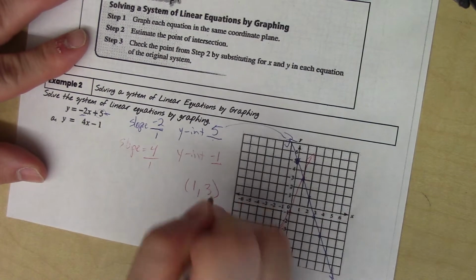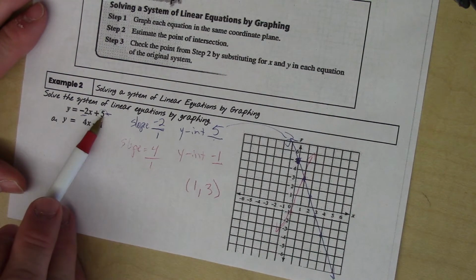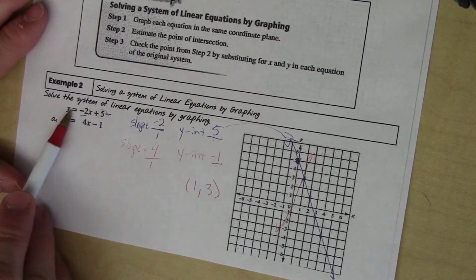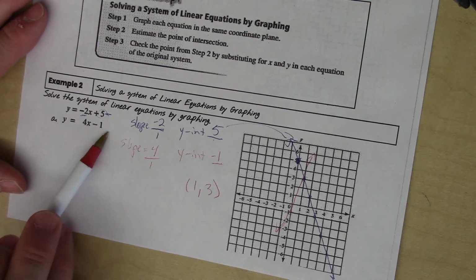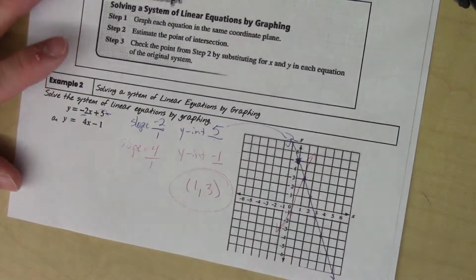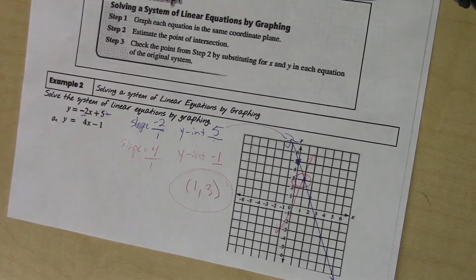1, 3. I could check it if I plug 1 in here. Negative 2 times 1 is negative 2, plus 5 equals 3. Yep. 3 equals 4 times 1 minus 1. 4 minus 1 is 3. Yep, this works. That is our solution, because it is the point right there that they cross. Okay? This red pen kind of stinks. I hope you can see that.